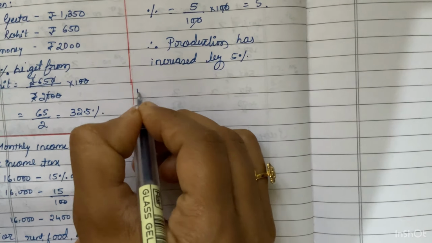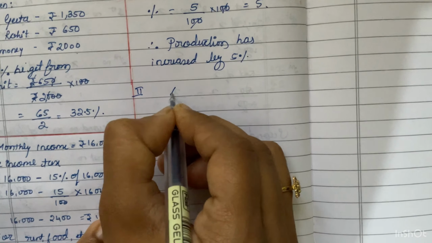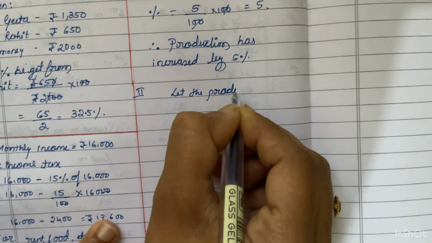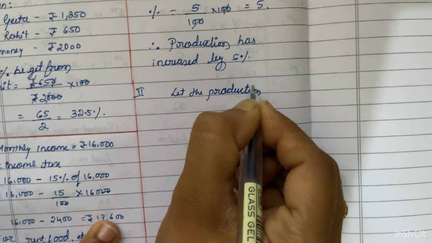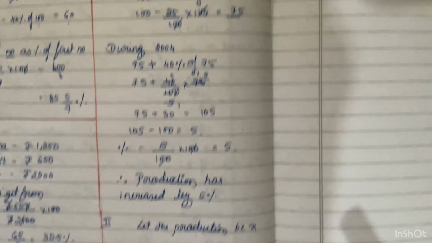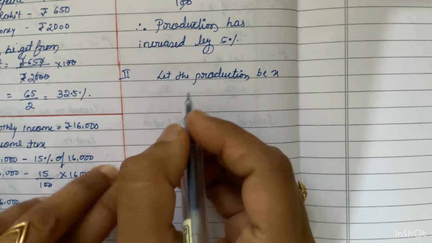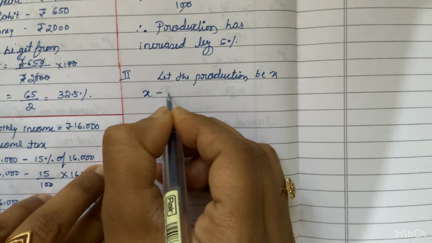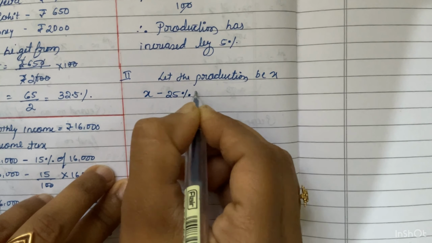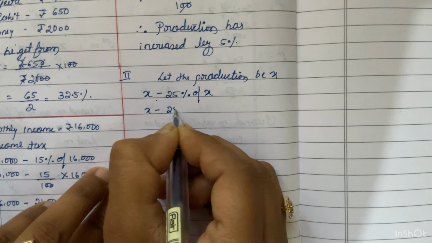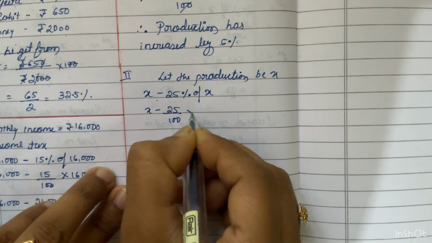Now in the second method I'm going to consider the production to be x. The same method I applied for 100, we are going to apply here. During 2003 it has decreased by 25% of the production, which we have considered as x. So x minus 25 over 100 multiplied by x.